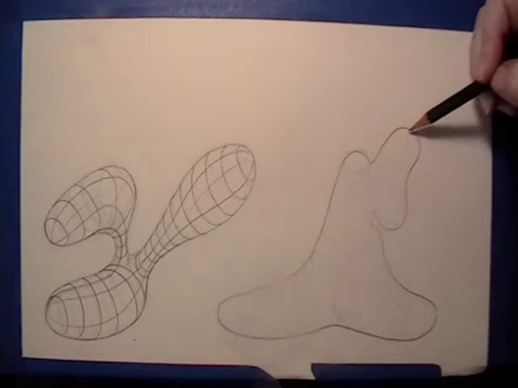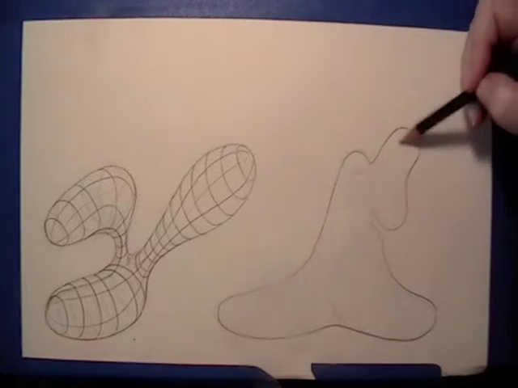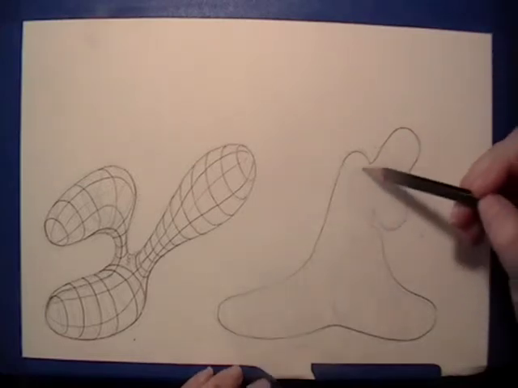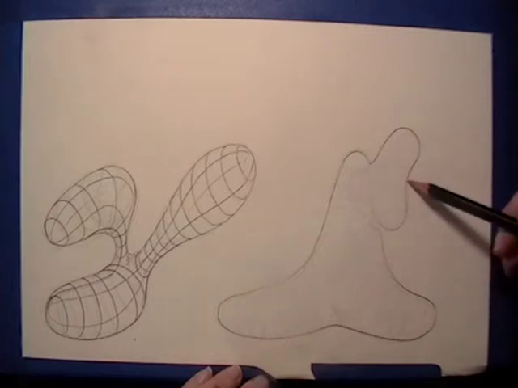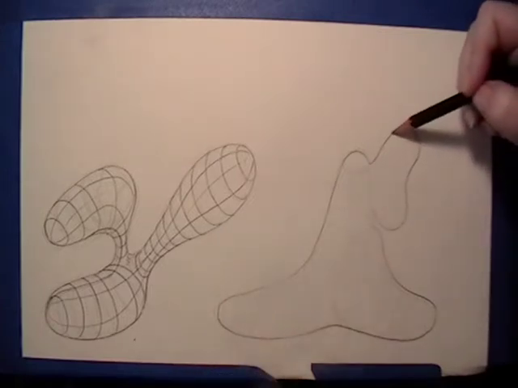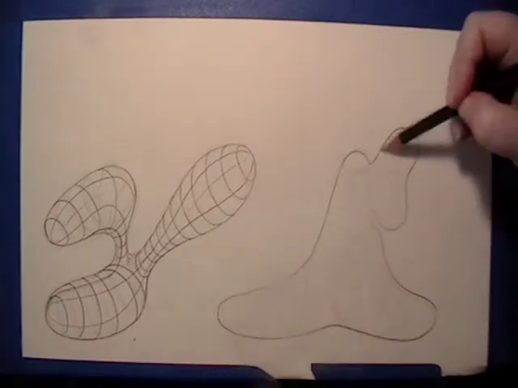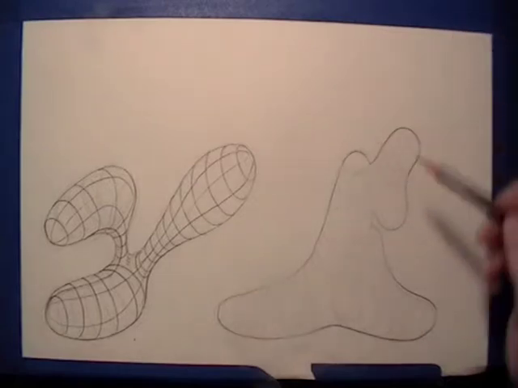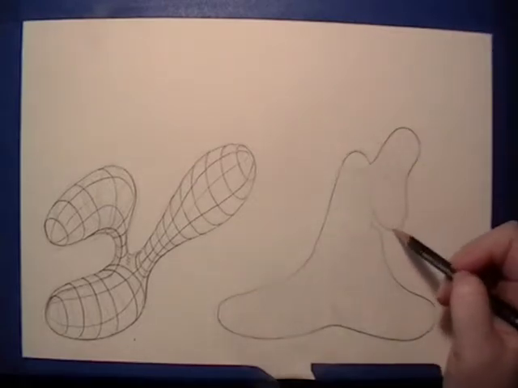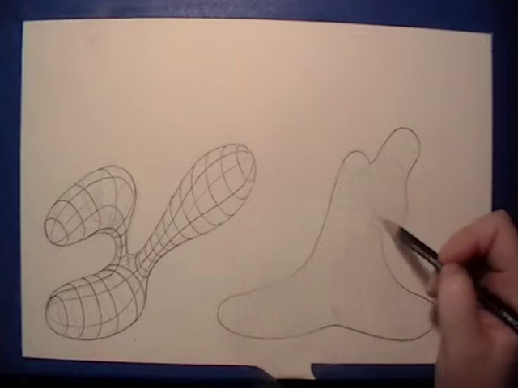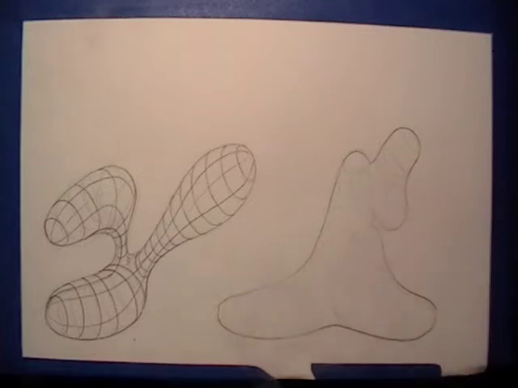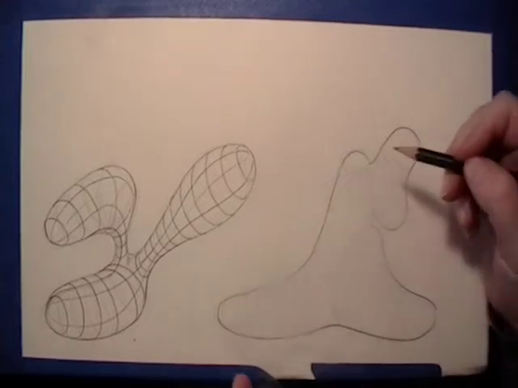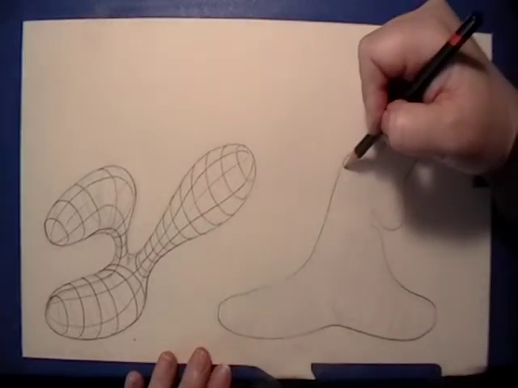Kind of stop there. So I'm kind of treating this shape like it's individual, this shape is an individual shape, and this is an individual shape. And I'm going to kind of stop and leave this gap in the middle, and we'll worry about that later. Okay, so now I'm going to take my pencil and I'm going to do the same thing.